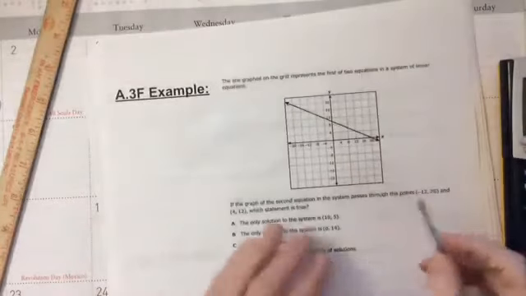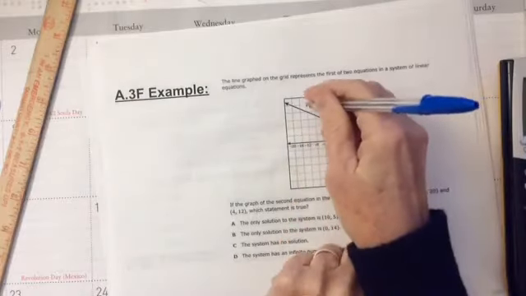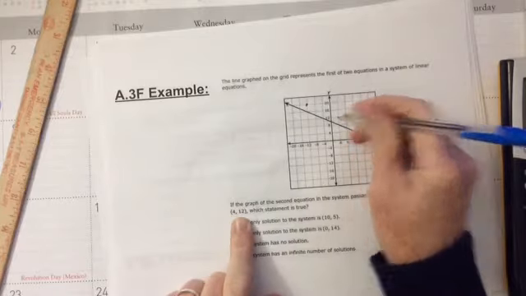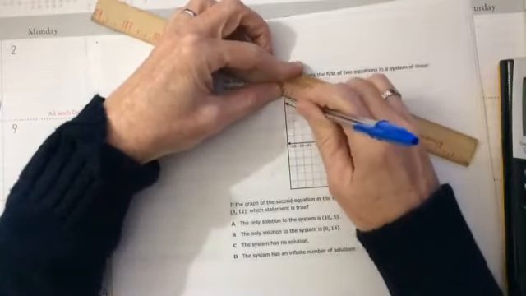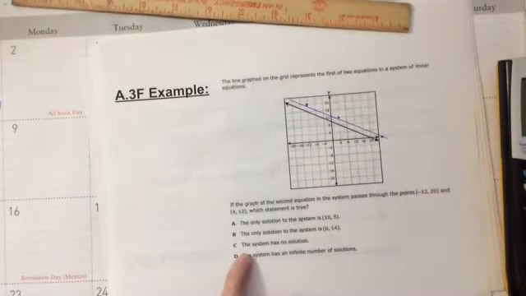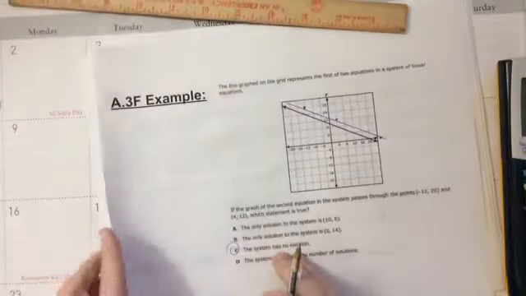Just seeing, yeah, here's one. Let's just use this. Let's start over. Here we go. So we have -12 and 20. We have 4 and 12. So we're going to draw this. And we can see it's perfectly parallel. So therefore the system has no solutions. C, because it's parallel. Okay, let's look at the next one.